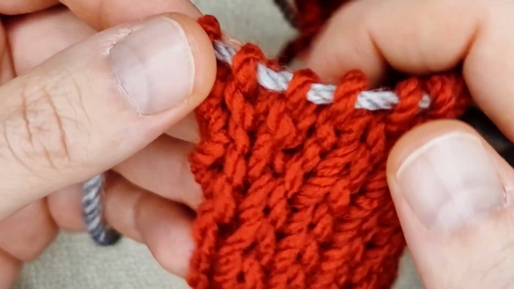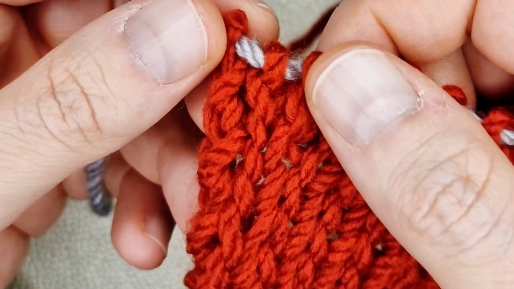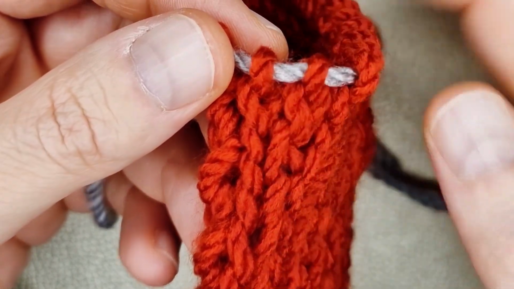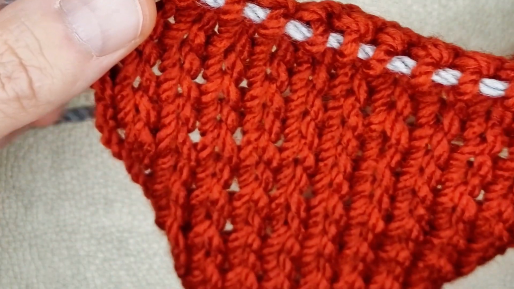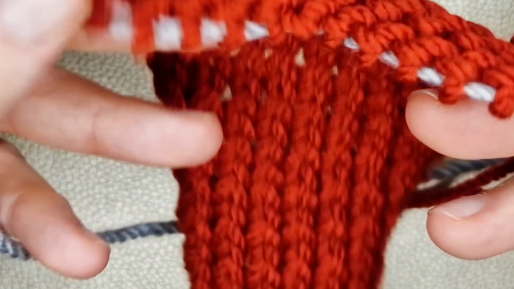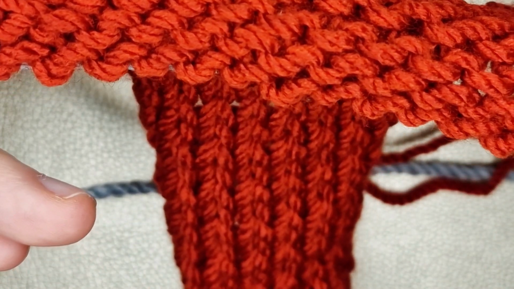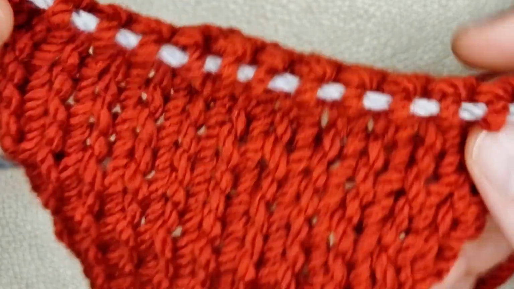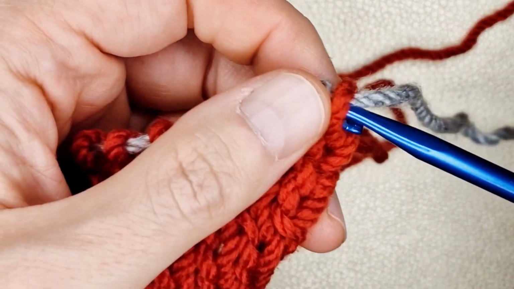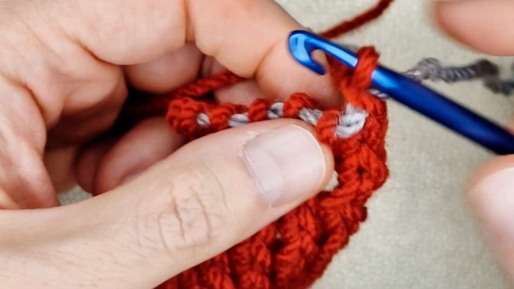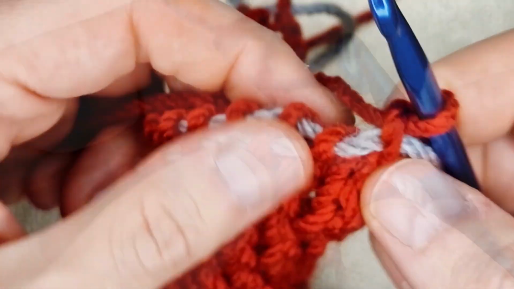Here you can see where the second one comes out, and here's also something that looks a little bit irregular. That's basically because of picking up the loop through the leg. On the back you don't really see any difference because the purl stitches are still there. But now I'm going to show you the second version, and then it's really up to you to decide which version you like best.